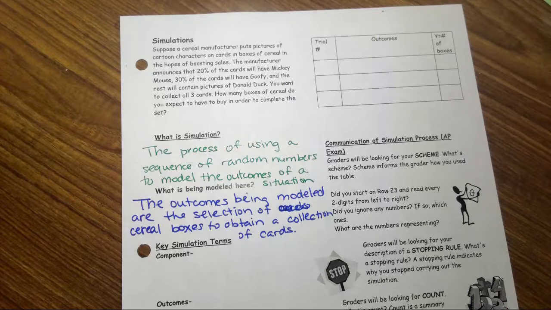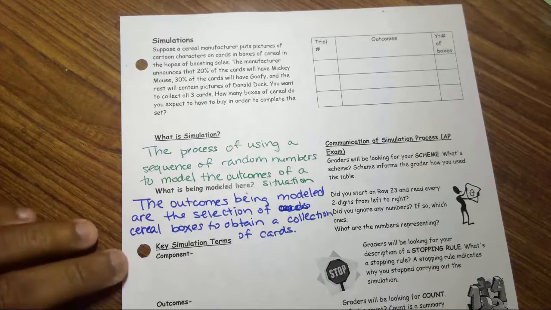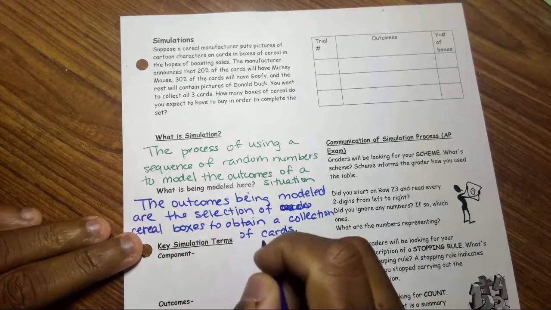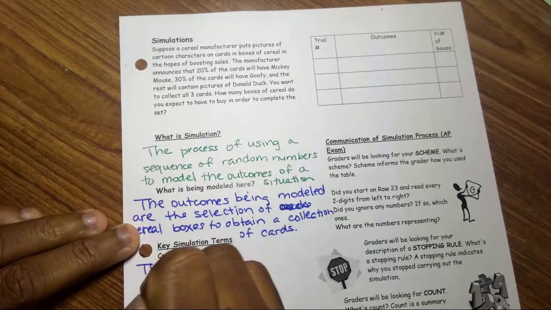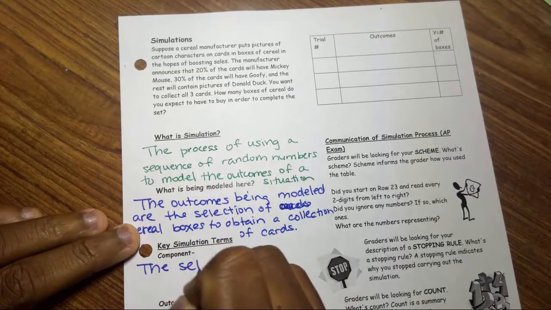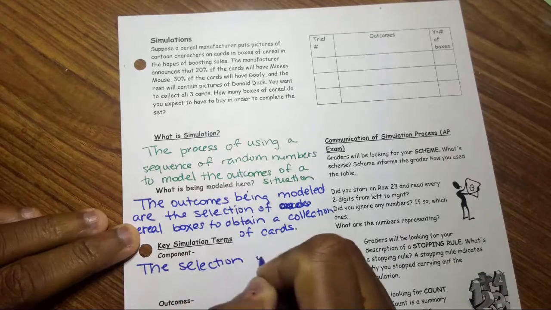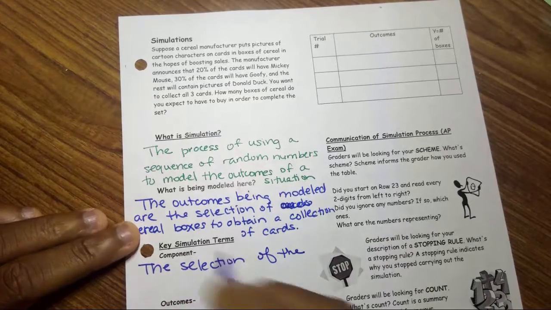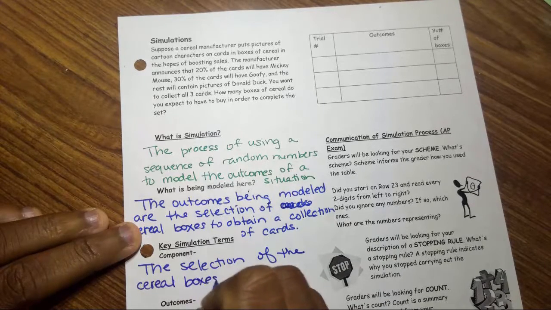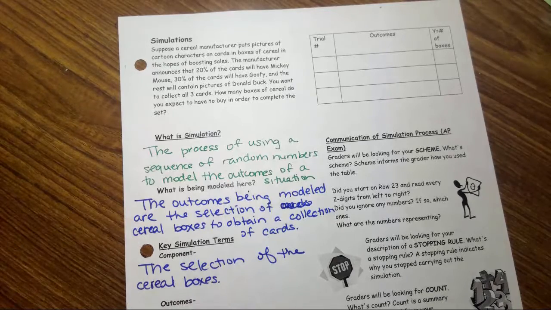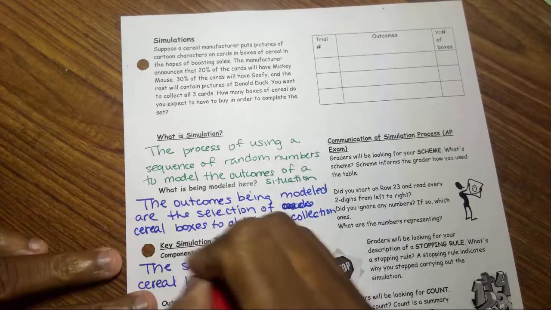All right. So here's what we're going to talk about then. In a simulation, here are your key terms. You have what's called the component. The component in our case is the selection of the cereal box. In a nutshell, the component is what you are doing.